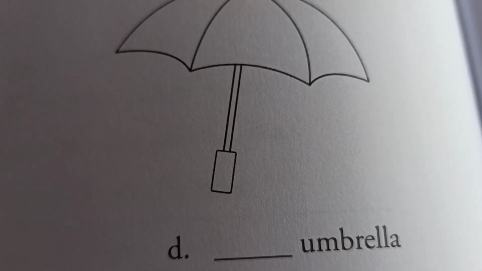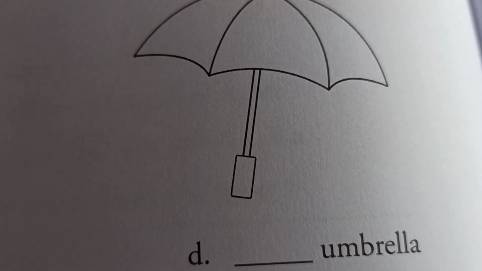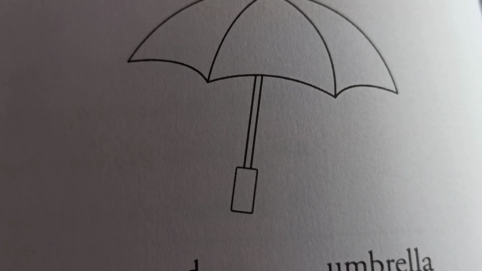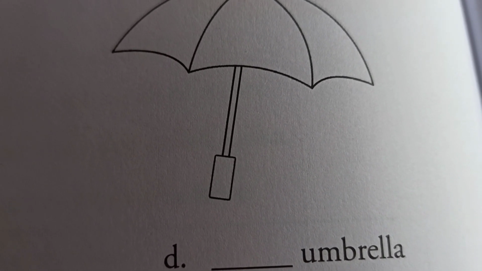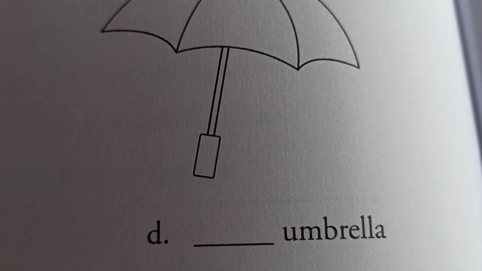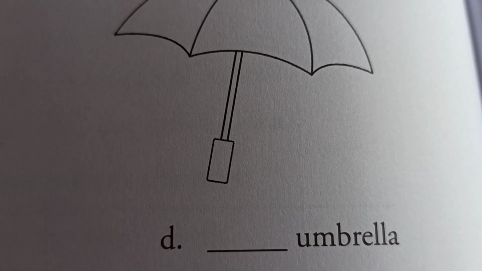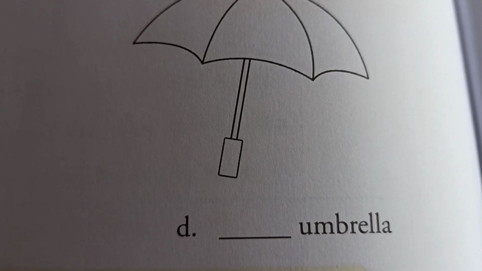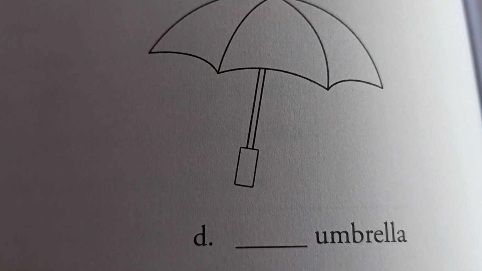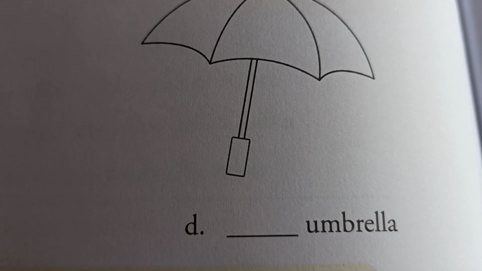Before vowel sound, we use an. An is used before words starting with a vowel sound. All of you understood? Very good.